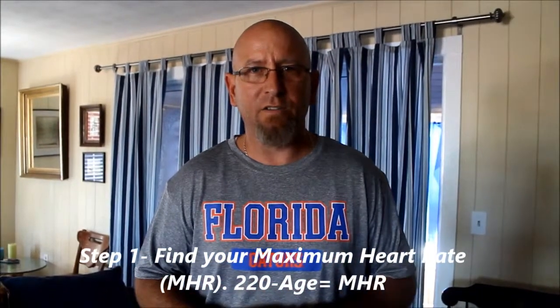Today's lesson is going to be on calculating your target heart rate and finding your target heart rate zone. The first thing you need to do in order to find your target heart rate is to find your maximum heart rate. The way that we do that is that we take 220 and we subtract our age. That will give us the top, or our maximum heart rate.